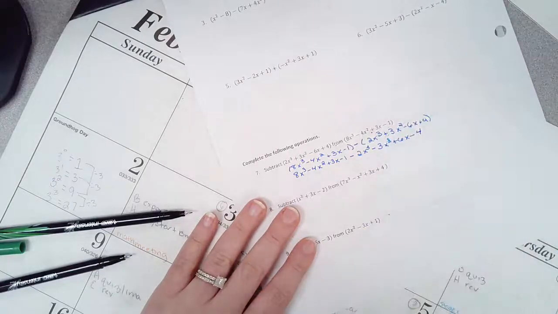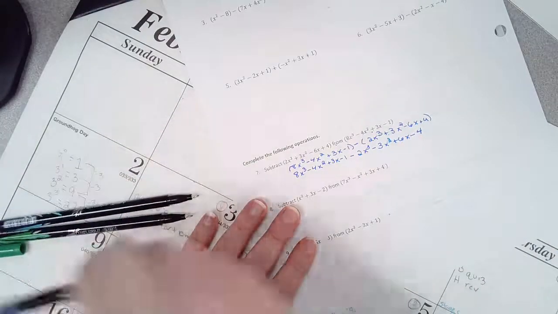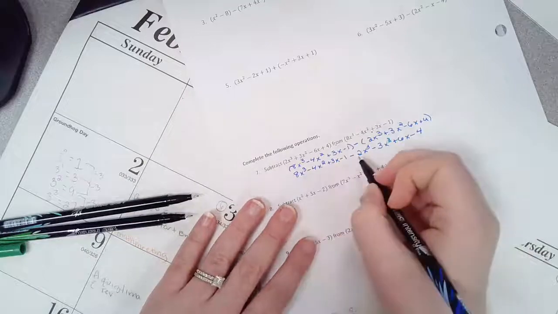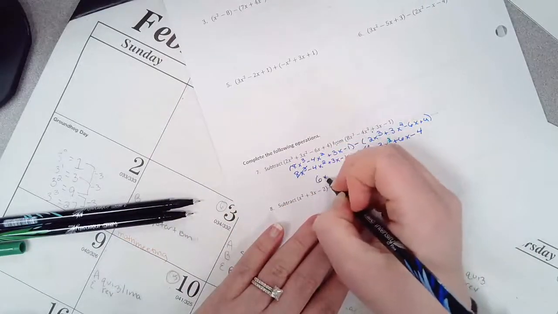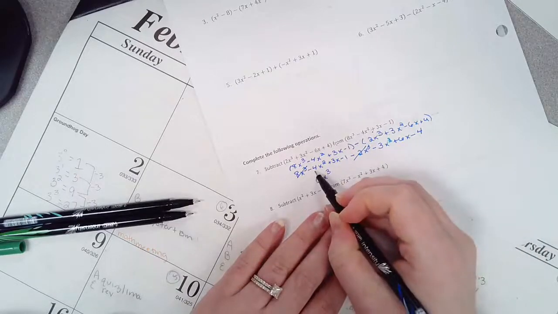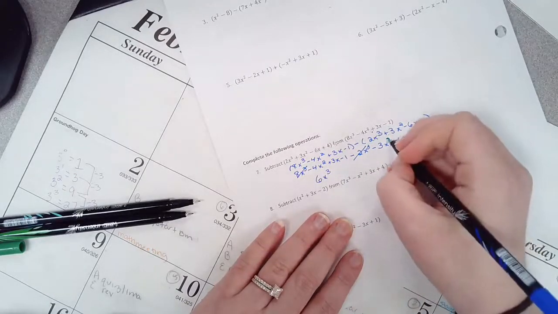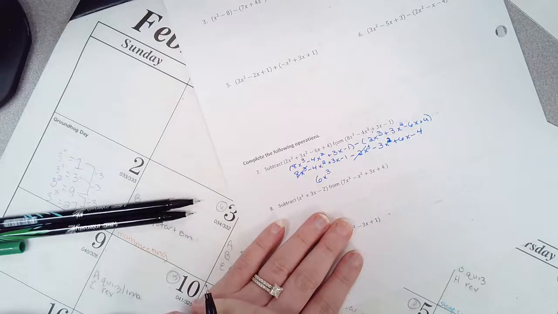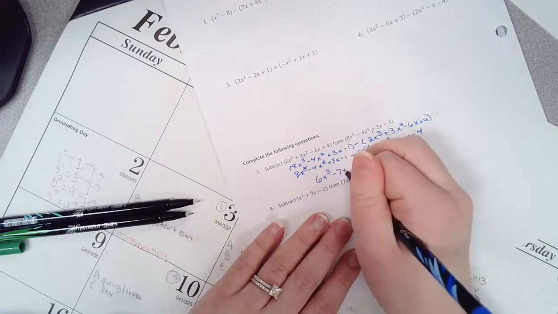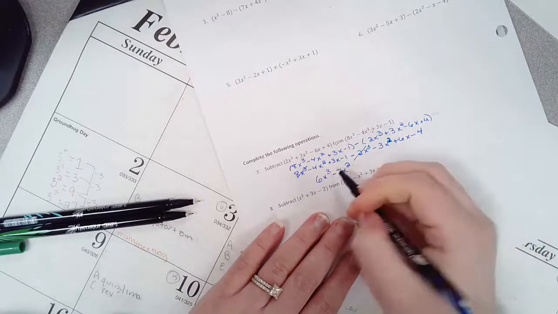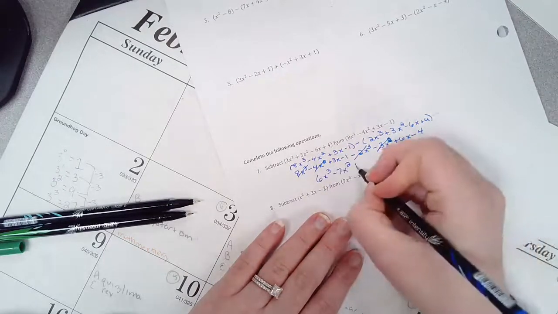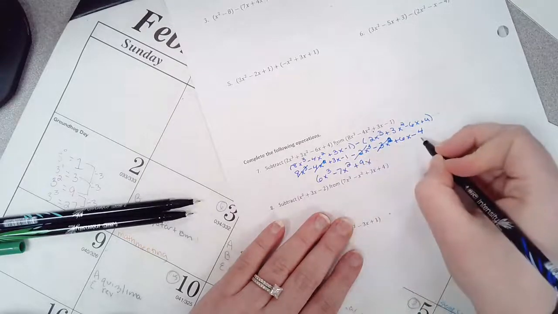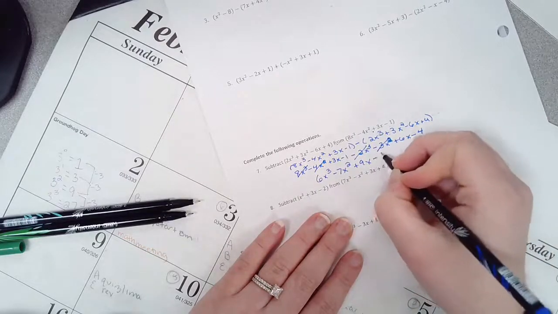So 8x cubed and 2x cubed. When you subtract the 2, it gets you 6x cubed. Negative 4x squared and negative 3x squared will get you a negative 7x squared. And then those cancel. I can throw them out. 3x and 6x makes a 9x, and a negative 1 and a negative 4 makes it a negative 5, making that my final answer. And same thing for this too.